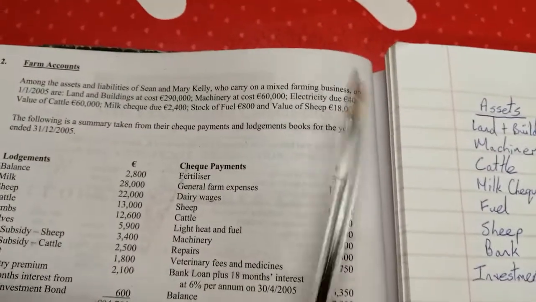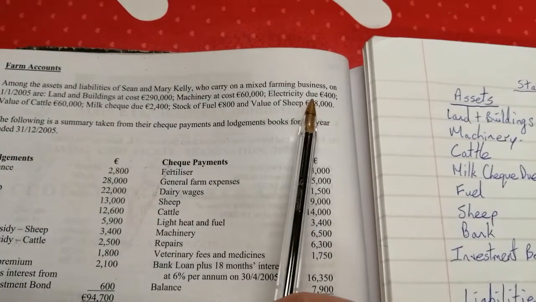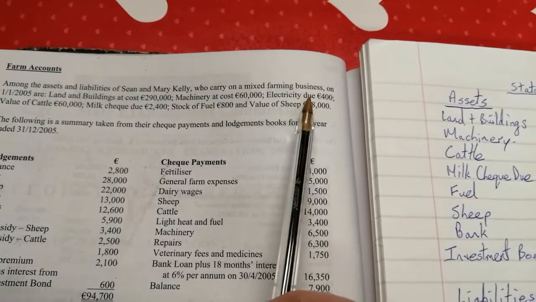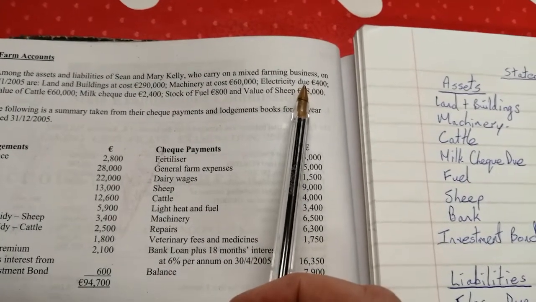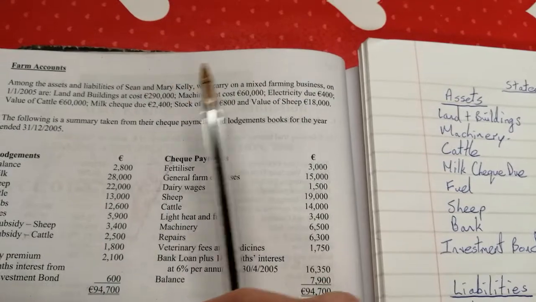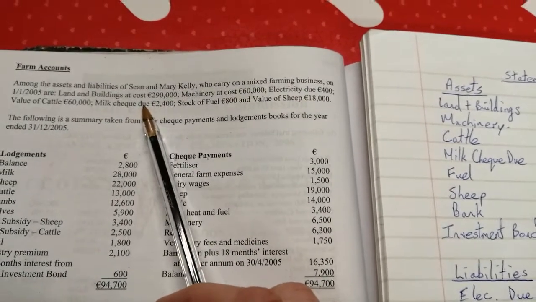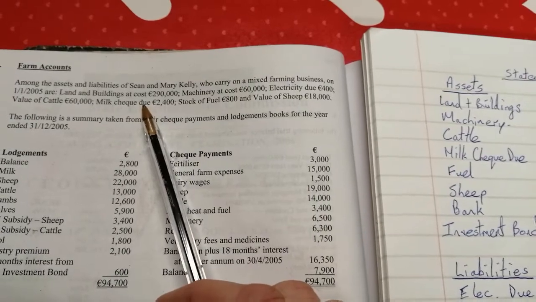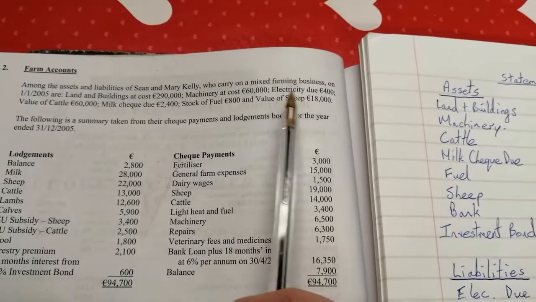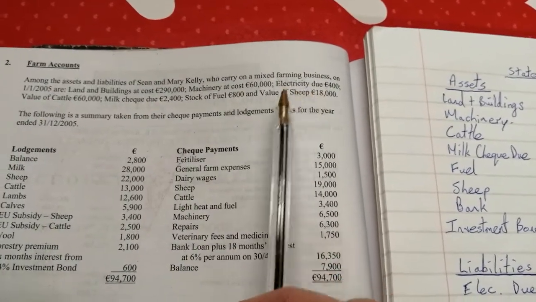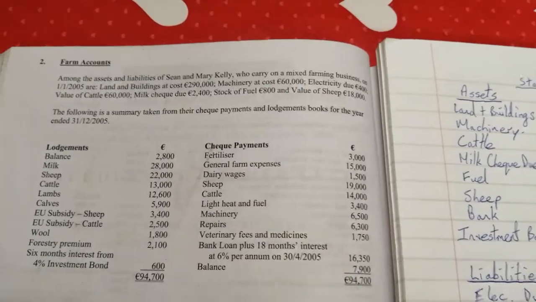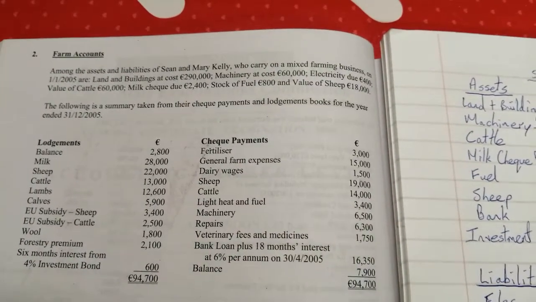Now, just again, I know I've said it already, but electricity due is a liability because it's money that you or the farm is due to pay. Okay, milk check due is an asset because that's money that's due to be paid to the farm. So that's money owed to the farm, that's money owed by the farm. Even though they both say due, you have to take the context into account.